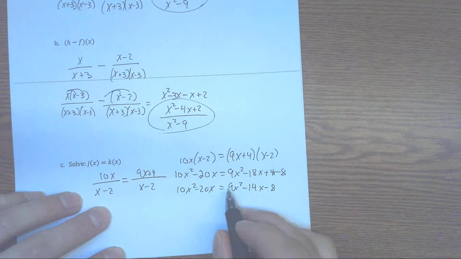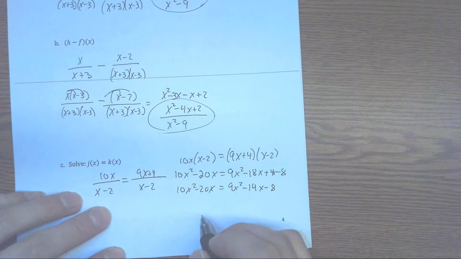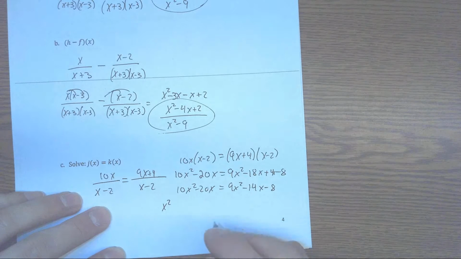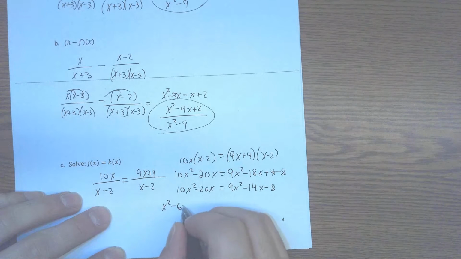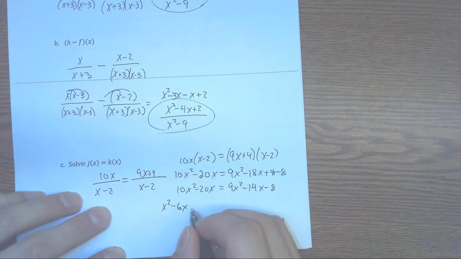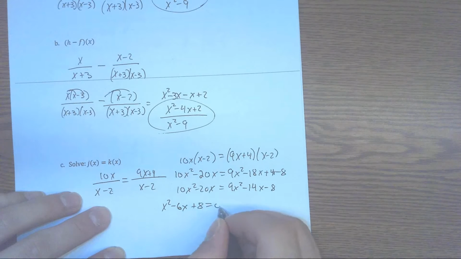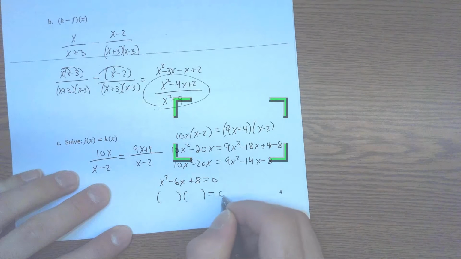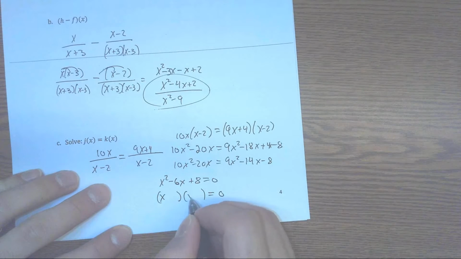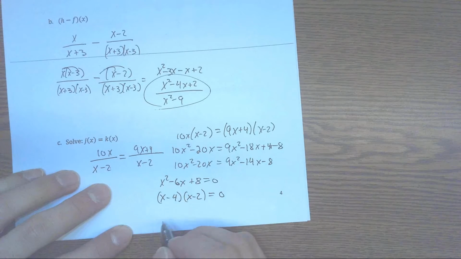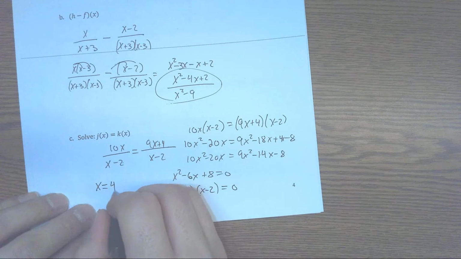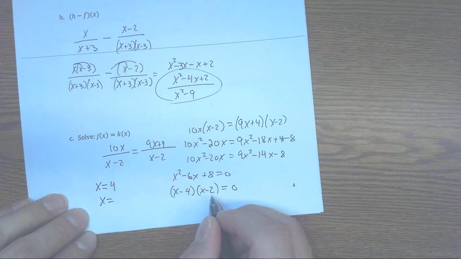I'm going to bring all of this to the other side. Okay, so what I get is x squared. I'm going to bring this over to there. I'm going to add it and get minus 6x. Bring this over to here and get plus 8, all equal to 0. We factor. Factors of 8 that add up to 6: 4 and 2, minus and minus. So what we get here is x is equal to 4 and x is equal to positive 2.